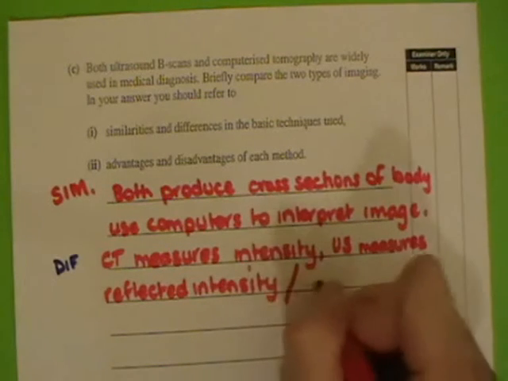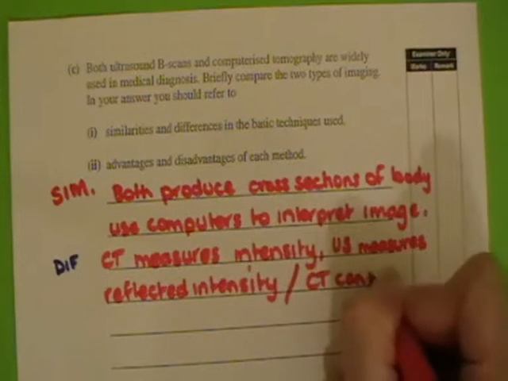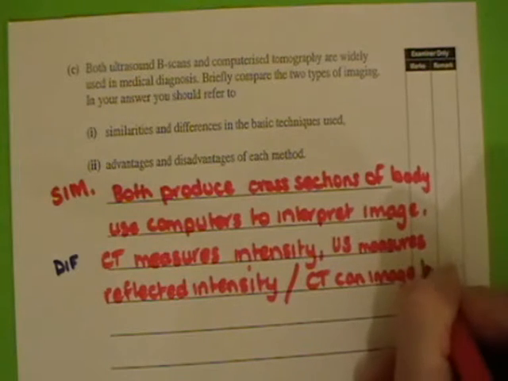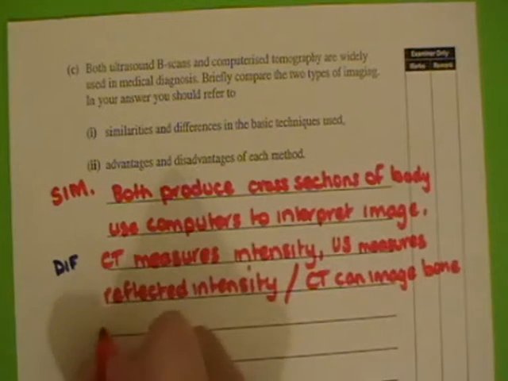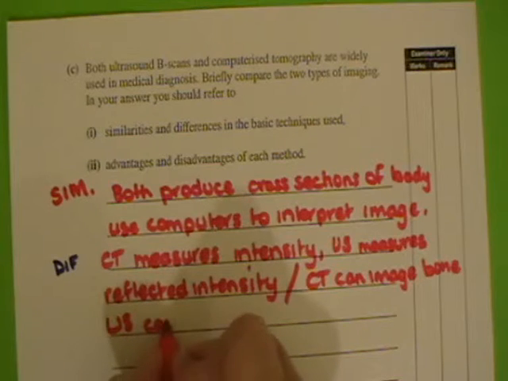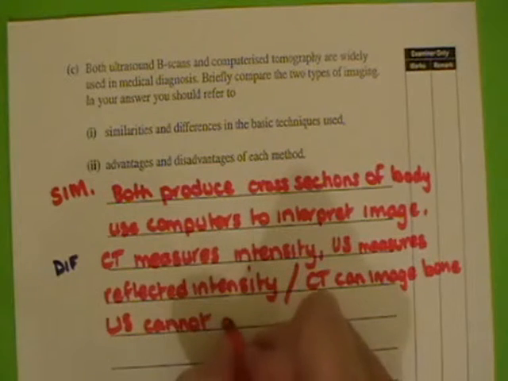A different one's CT can image bone. Ultrasound cannot pass through bone or go beyond bone.